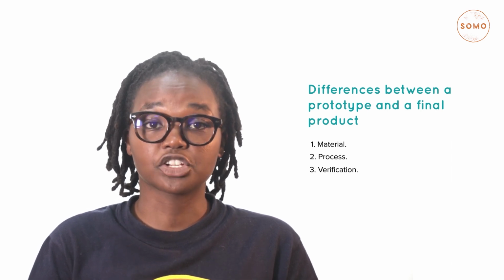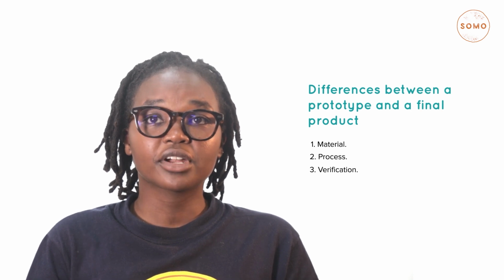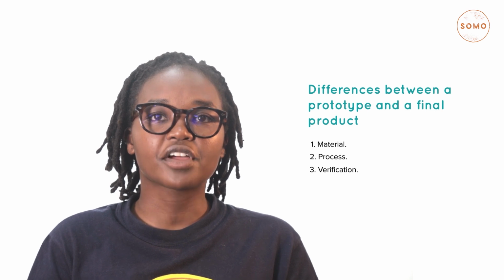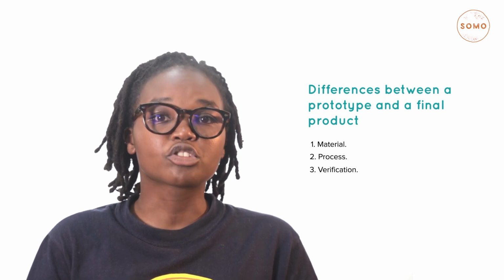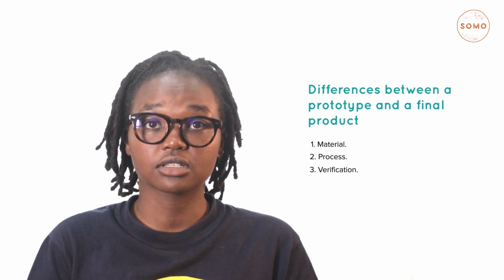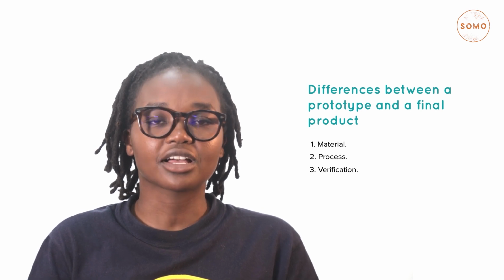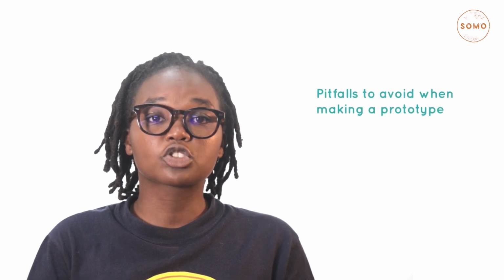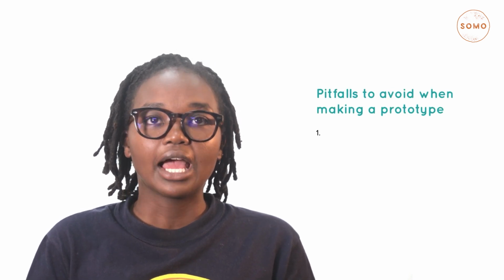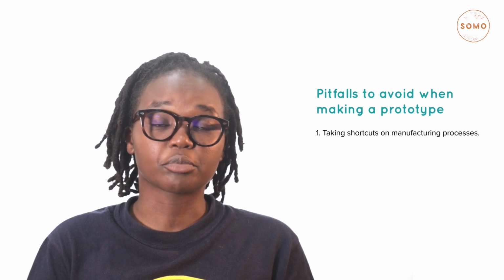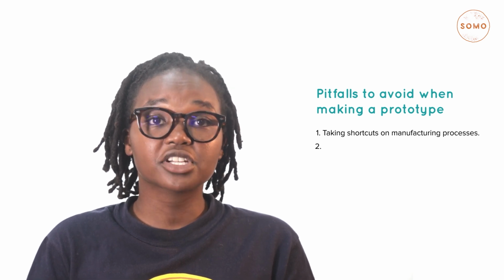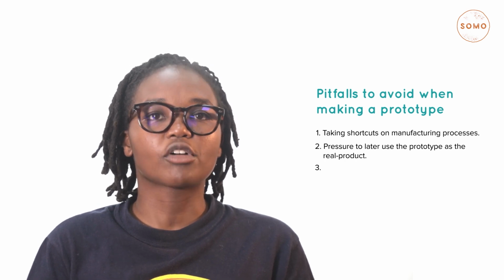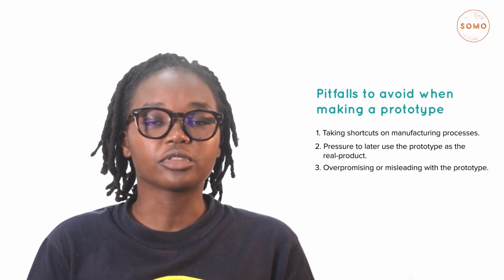3. Verification. The final product may be subject to a number of quality assurance tests to verify its conformance with drawings or specifications. These tests involve customer inspection fixtures. Some of the pitfalls to avoid include taking shortcuts on manufacturing processes, pressure to later use the prototype as the real product, and overpromising or misleading with the prototype.